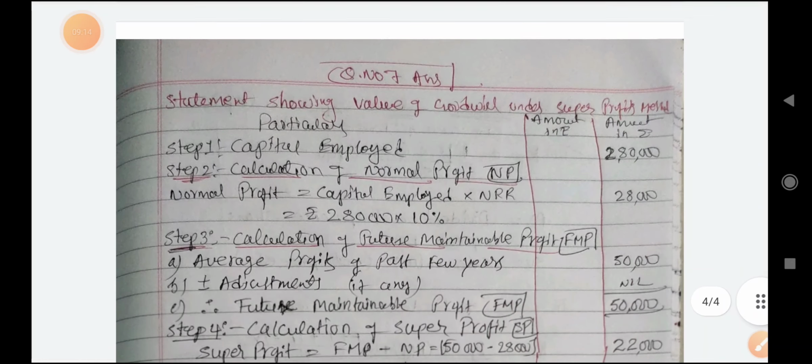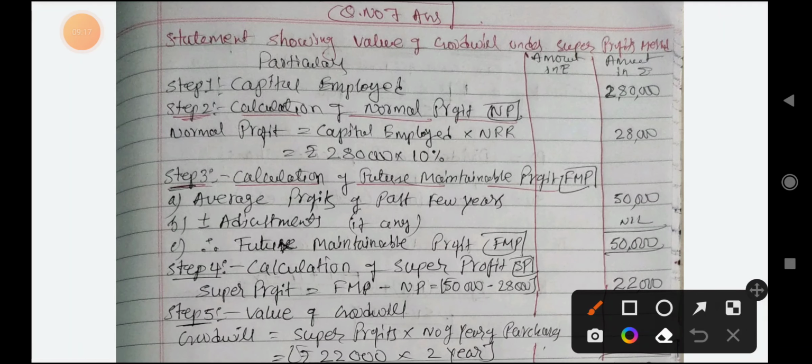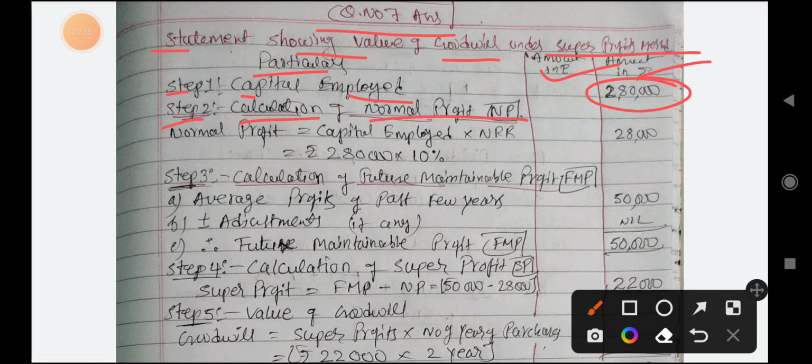So let us calculate question number 7. Answer: statement showing valuation of goodwill under super profits method. Particulars: amount in rupees, 2 columns. Step 1, capital employed. Directly given, so no need to do assets minus liabilities. Directly 2,80,000 you take. Step 2, calculation of normal profit. We call it as NP. Normal profit is equals to capital employed into NRR, which is 10%. So capital employed 2,80,000 into 10%, it is 28,000.